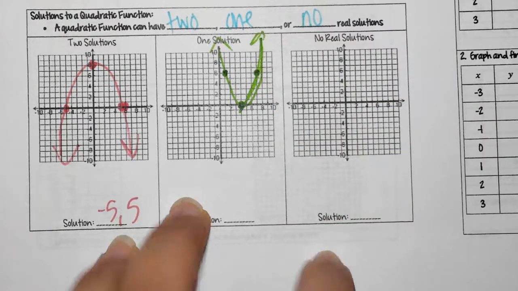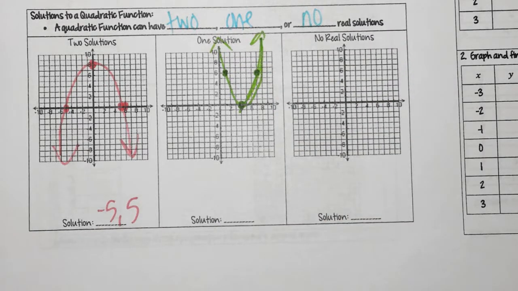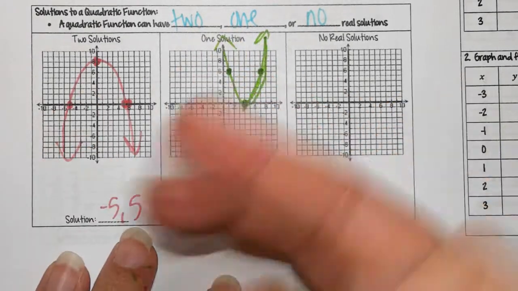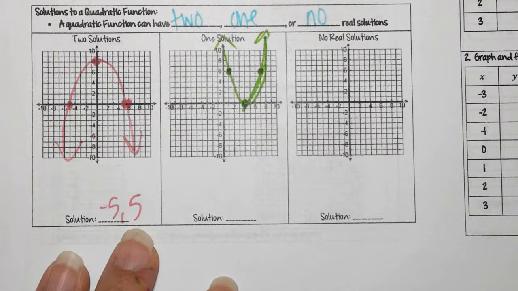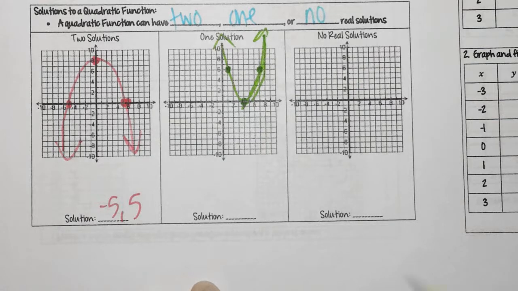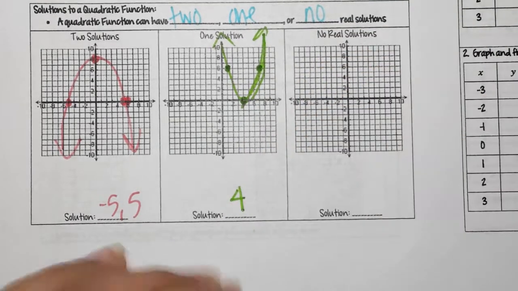Now remember, our axis of symmetry means it cuts it in half, which means our points have to match up on each side. So if we folded this in half, our points have to touch. That's what we're doing here. Alright, so now, do you see how the graph only touches once? Okay, that means we only have one solution, and that solution is 4.